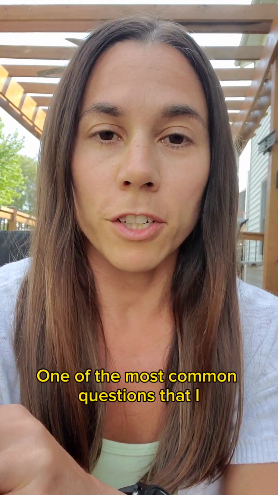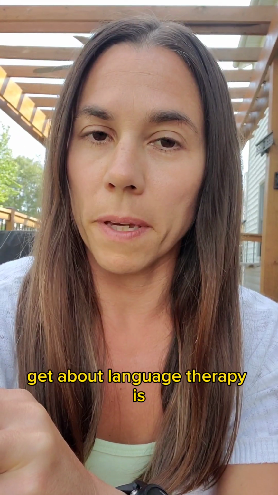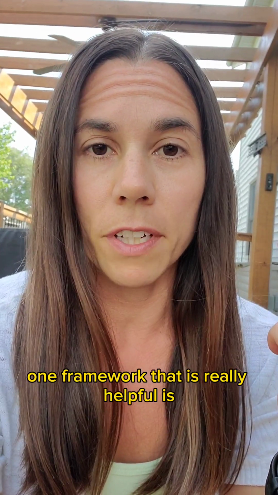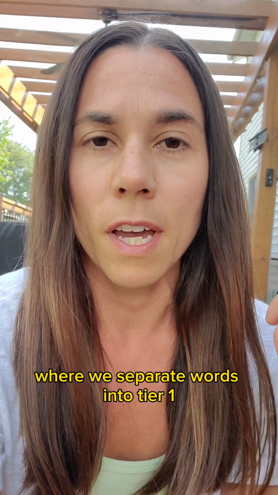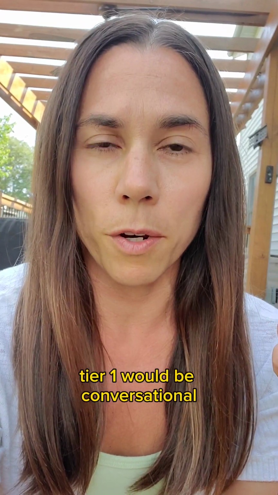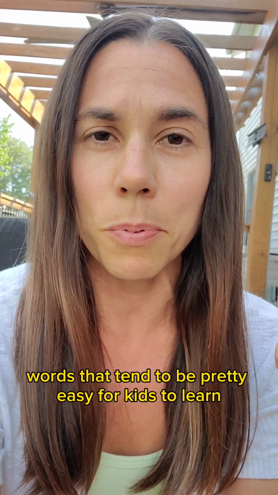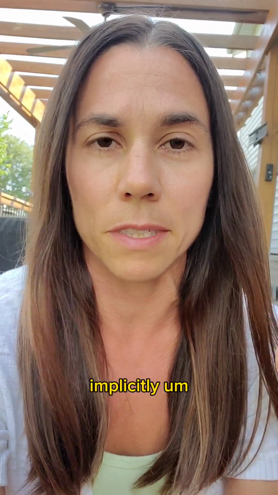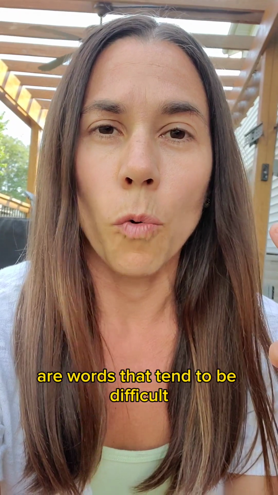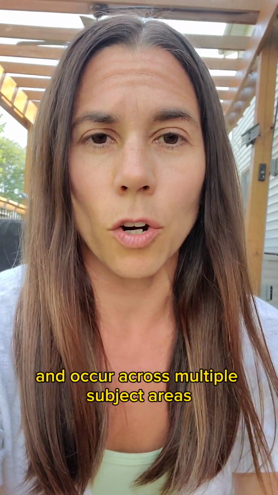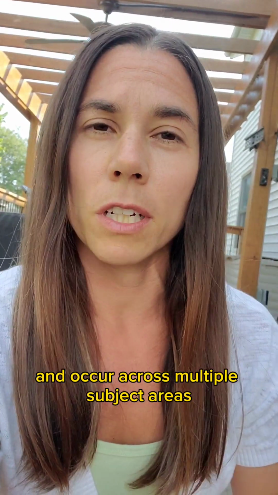One of the most common questions that I get about language therapy is how do you pick words to target for therapy? One framework that is really helpful is the tiers of vocabulary, where we separate words into tier one, tier two, tier three. So, obviously, tier one would be conversational words that tend to be pretty easy for kids to learn implicitly. Tier two category words are words that tend to be difficult and occur across multiple subject areas and contexts.